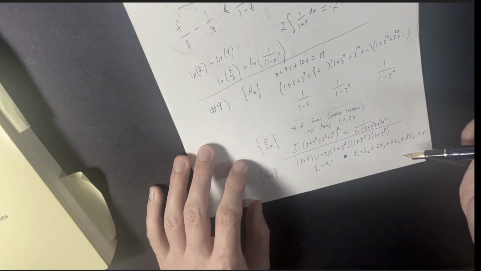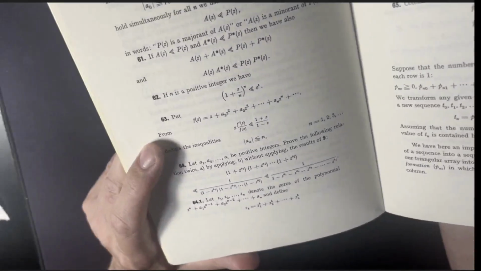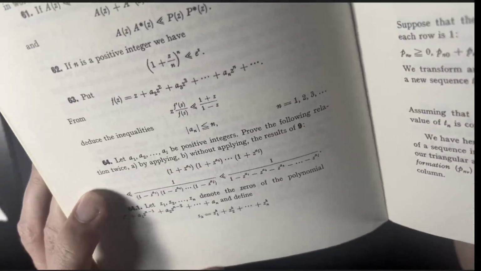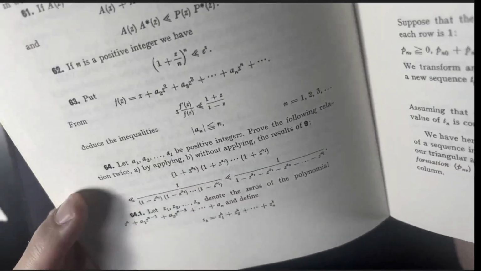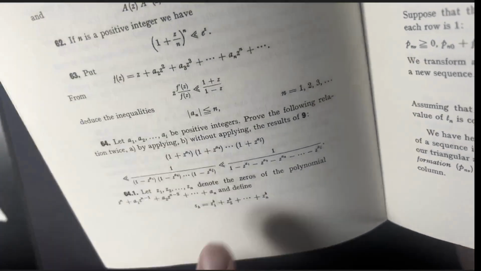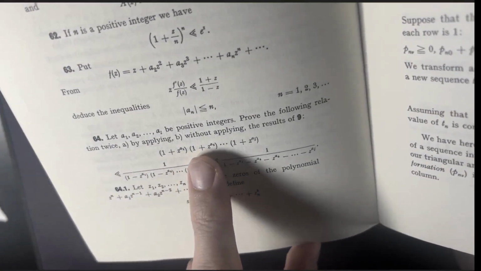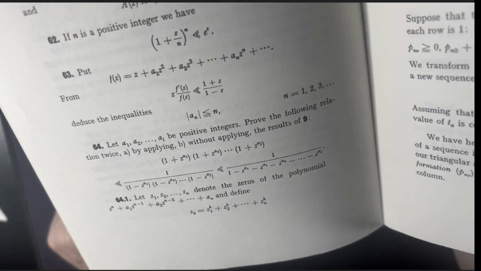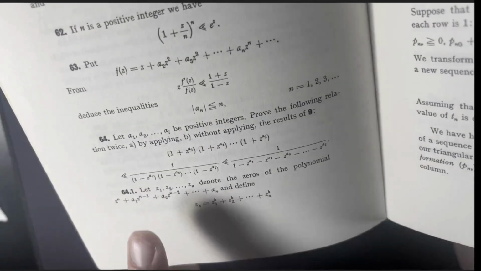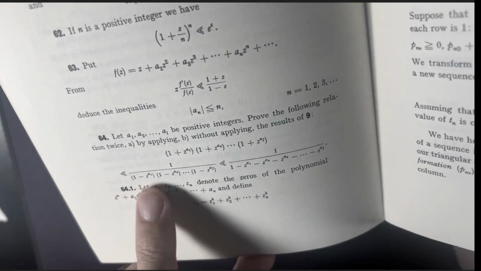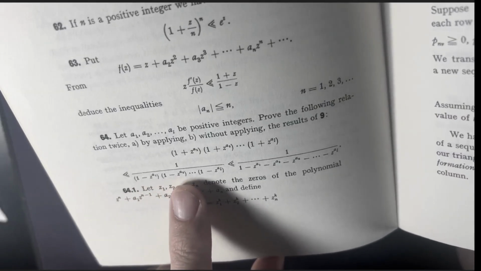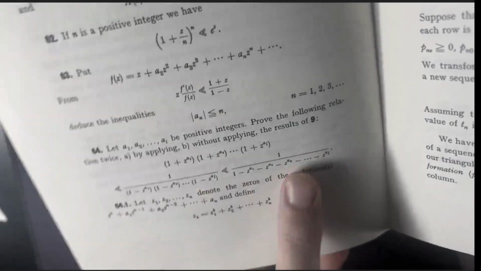So his question was, demonstrate that, for positive integers anyway, this relation is true. If you have the product of 1 plus z to those powers, it's less than 1 over 1 minus z to those powers, which is less than 1 over 1 minus this chunk.